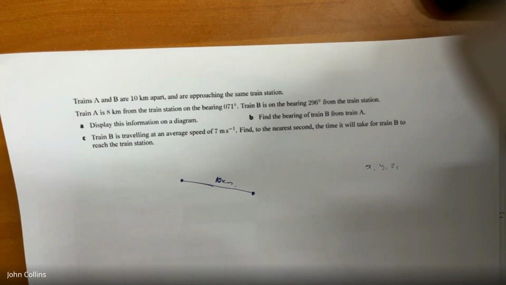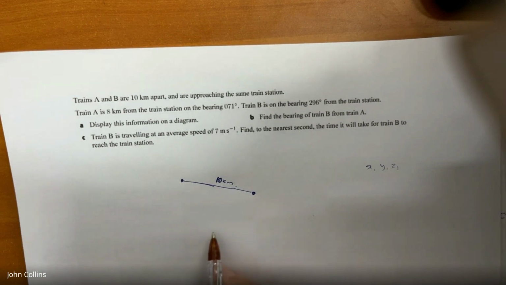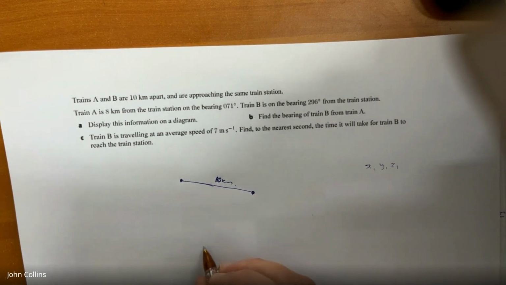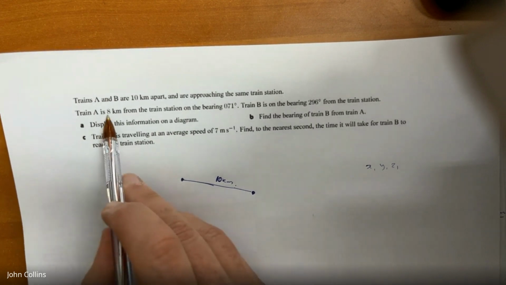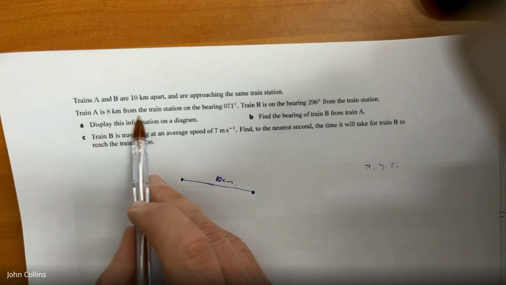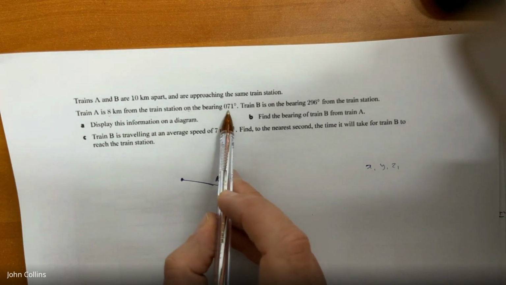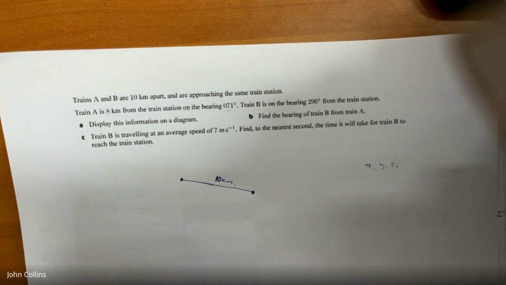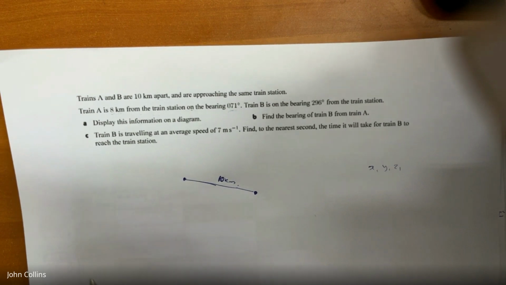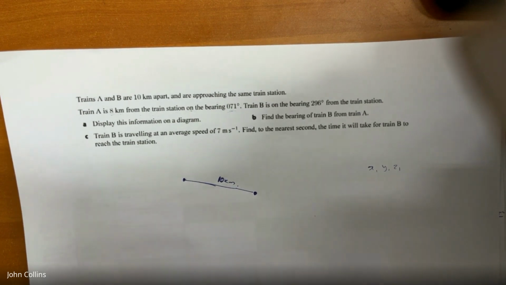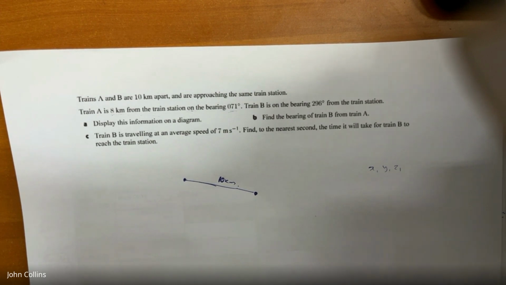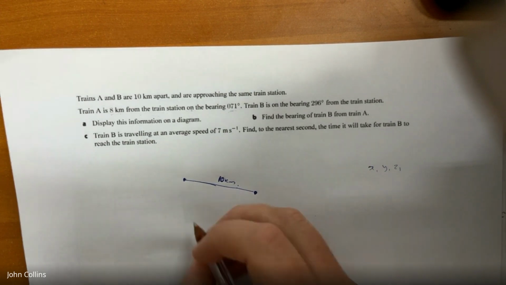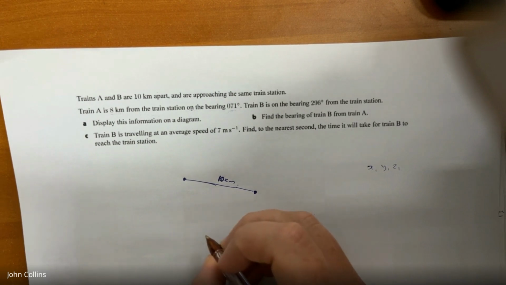Train A is 8 kilometers from, they're approaching the same train station, which is somewhere down here. Let's have a look where first. Train A is 8 kilometers from the train station on a bearing 071. So 071 is the 3 digits, so that means it's off north from the train station. Isn't it 71 degrees?